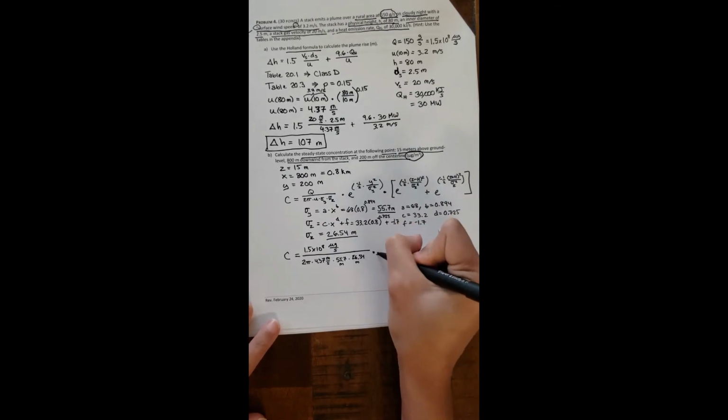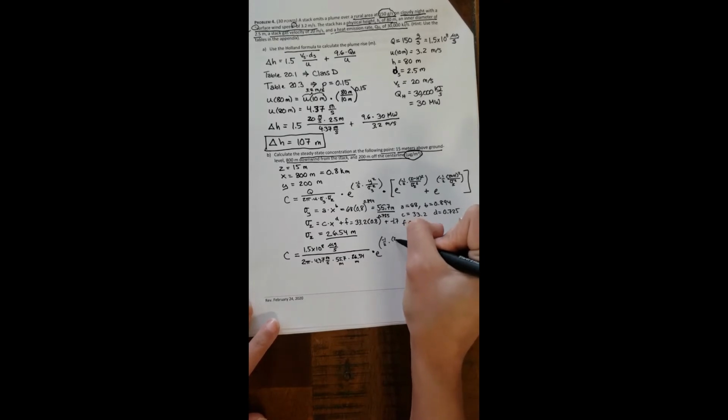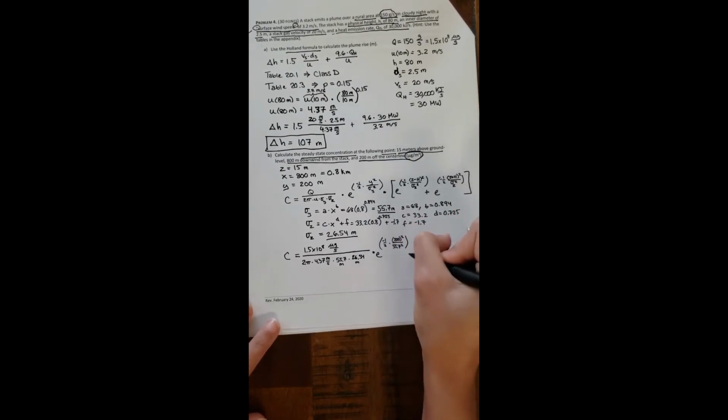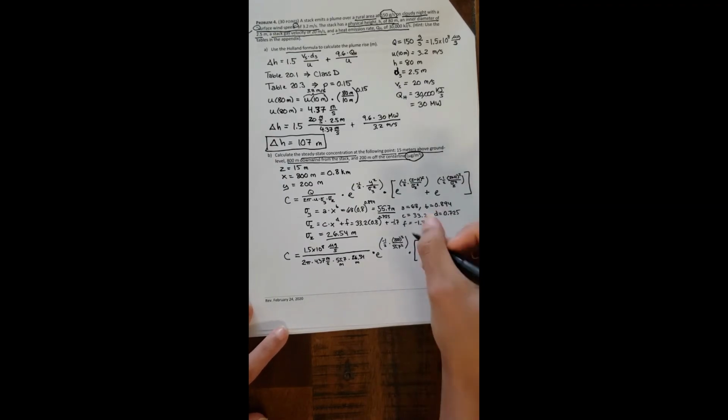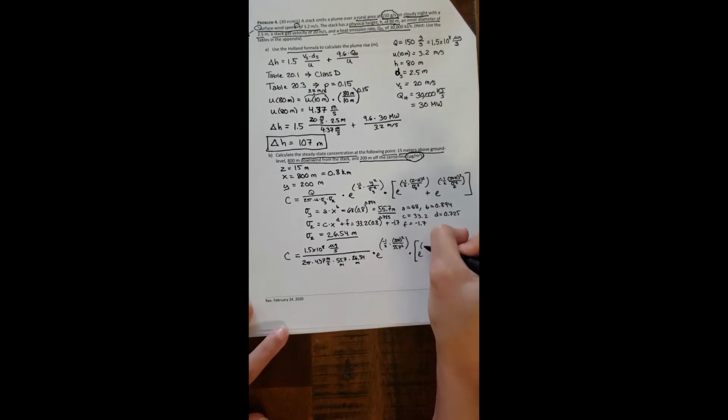All of this times e to the negative 1/2 times 200 squared divided by 55.7 squared. All of this times the quantity e to the negative 1/2 times 15 minus 187.